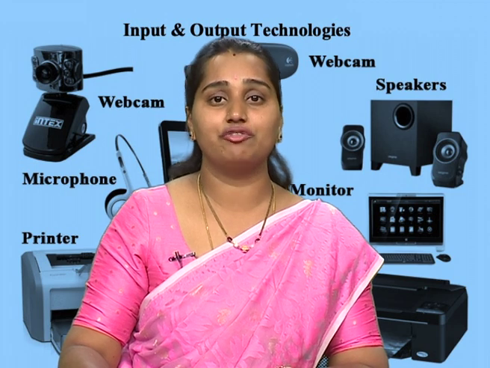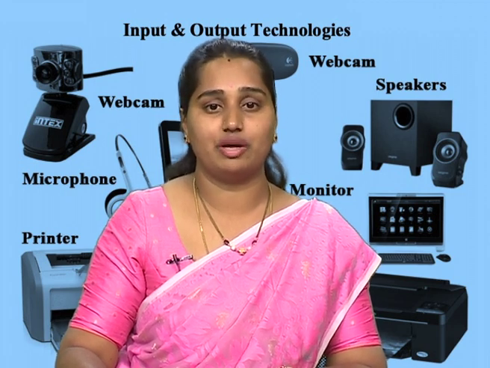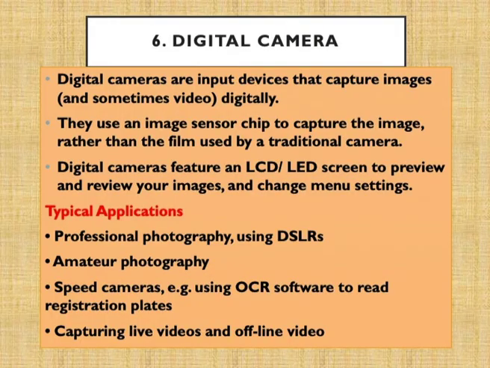The next kind of input device is a digital camera. A digital camera is basically a device which captures the real world environment and stores that digitally, electronically in your computer, in the form of digital signals.